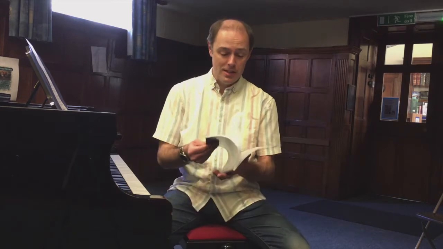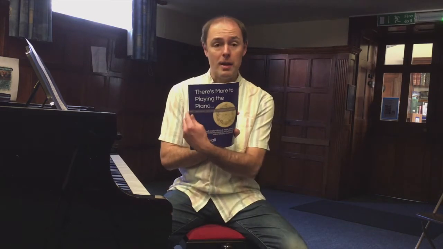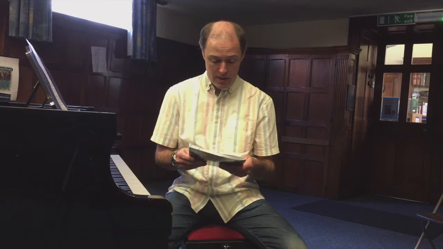So this chapter, chapter 6 of There's More to Playing the Piano, has been all about clefs. Now as a pianist you will get very familiar with the treble clef. The right hand tends to play in the treble clef. And you'll get very familiar with the bass clef. The left hand tends to be written in the bass clef. But it is also important to get to know these other clefs.